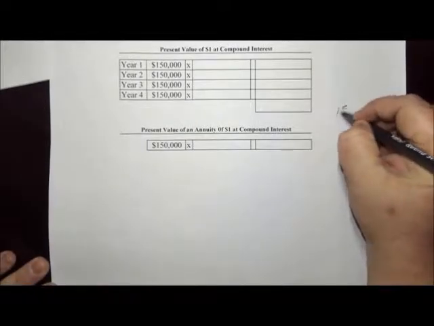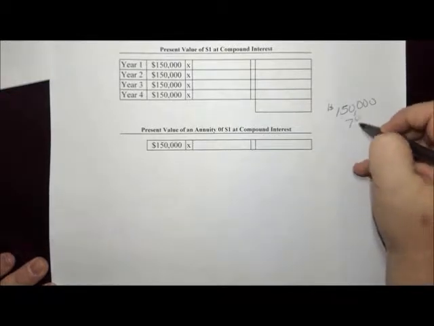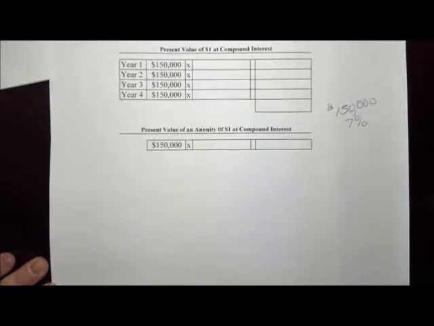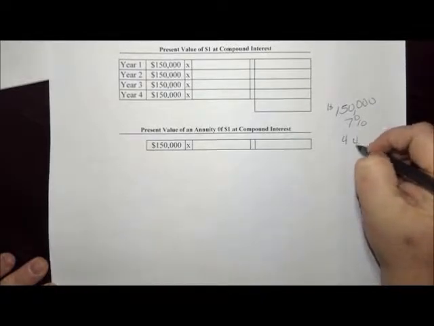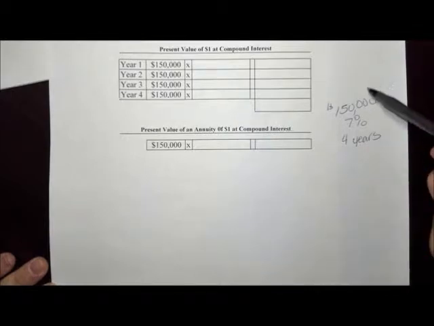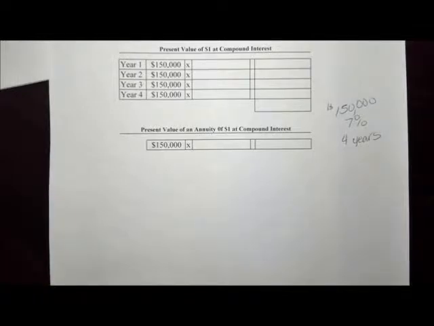One, I need to know how much money I have: $150,000. Two, I need to know what's the interest rate. So we'll go with a 7% interest rate. I also need to know how many years, and this is going to be 4 years. So I want to know how much $150,000 is going to be worth in 4 years at 7% interest.